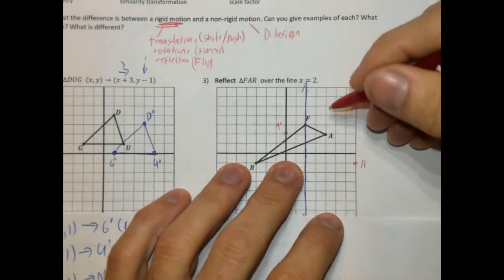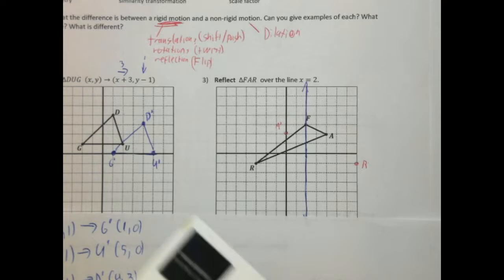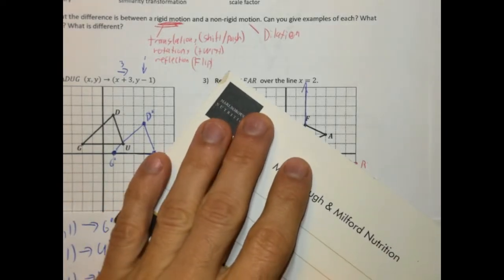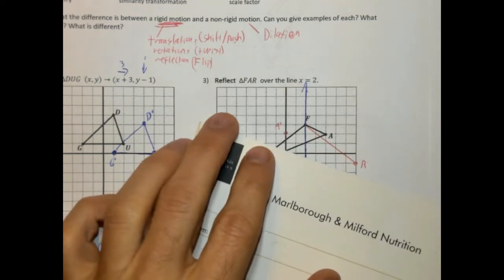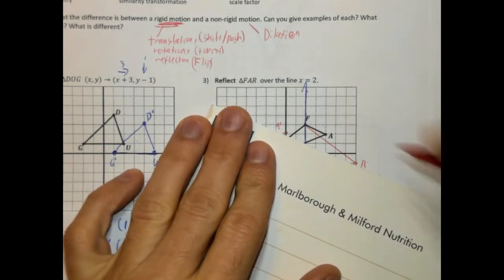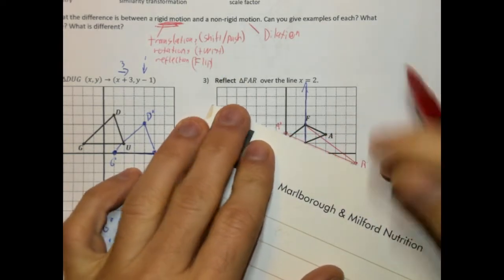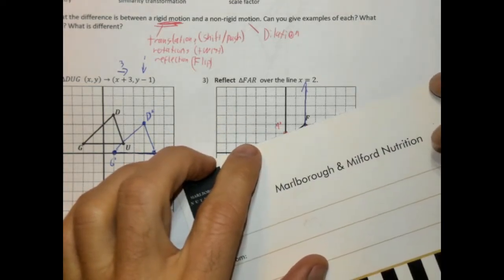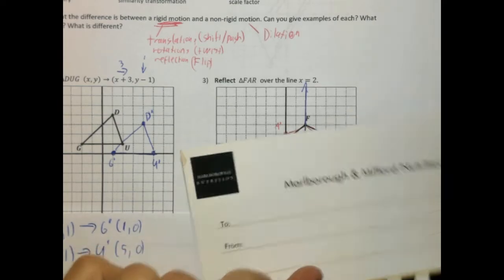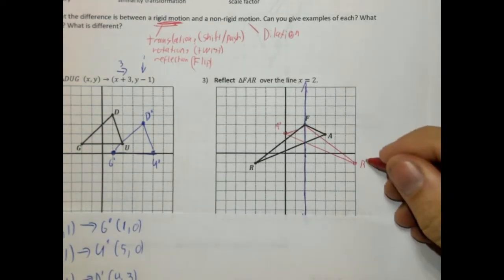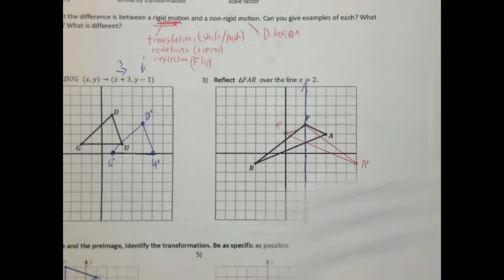So I don't have a ruler. I'll use this, I guess. Will kind of work. There you go. It's more advertising for Arbor Nutrition, I guess. Those are the primes.